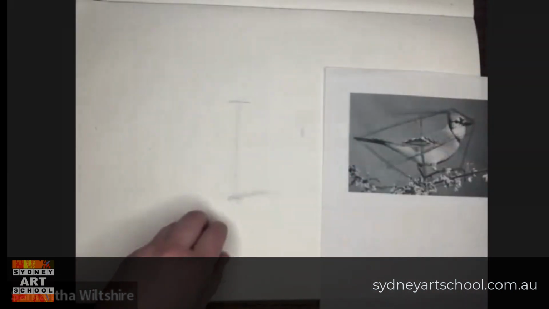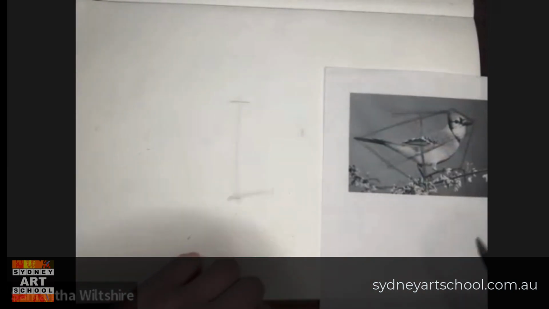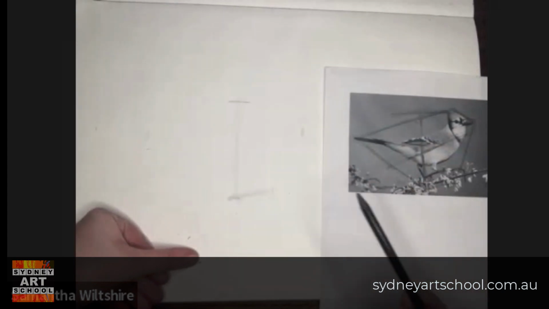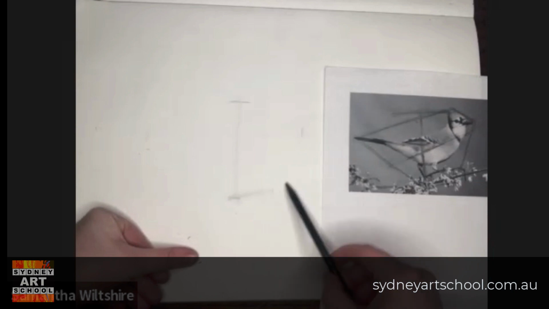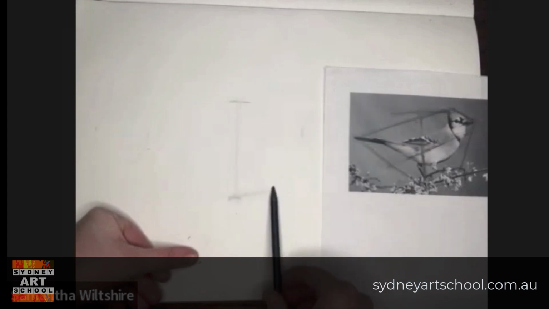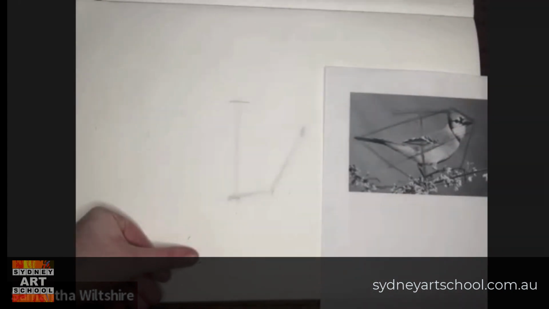So that should be around about the right area for that to be placed now. And that means that I'm going to be able to do this line, which is going to travel to just after the tip of the beak. So I'm testing the angle of that line that I had initially put in. And I'm trying my best to replicate that.